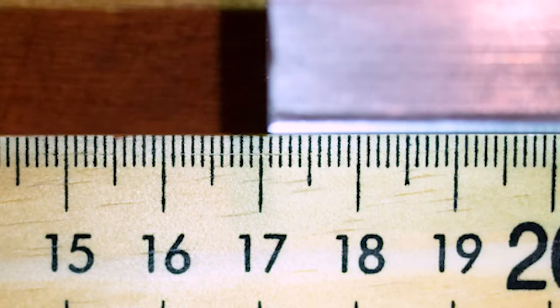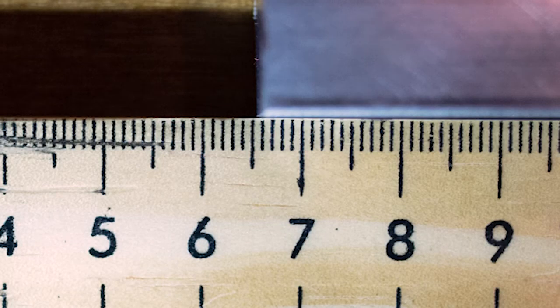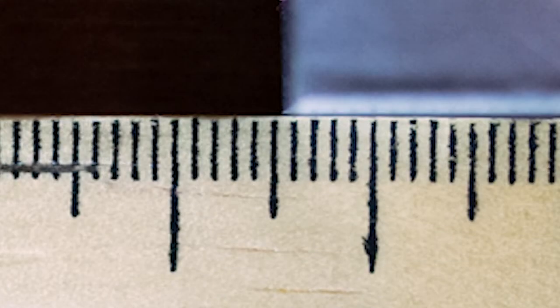This end reads 17.05, and this end reads 6.54. What I'm doing is interpolating in between these marks. There are 1,000 marks on this meter stick, 1,000 millimeters in the meter, and I'm interpolating in between those marks, making an educated guess as to whether it's a quarter of the way over, halfway over, 3/4 of the way over. If you really want to get good, you can estimate to the tenths. So it's 3/10 of the way over, 6/10 of the way over.